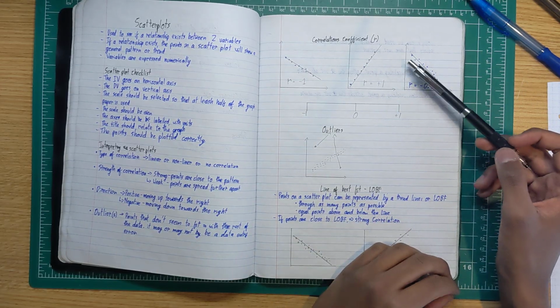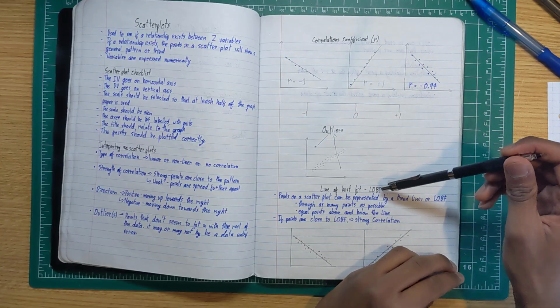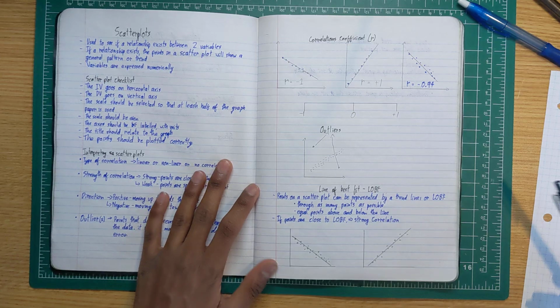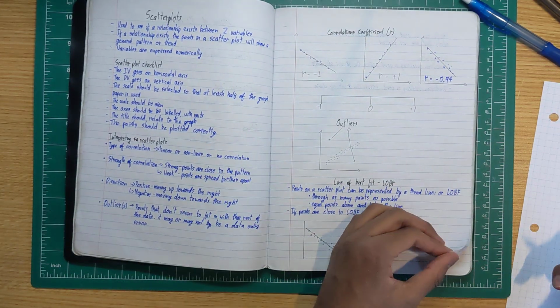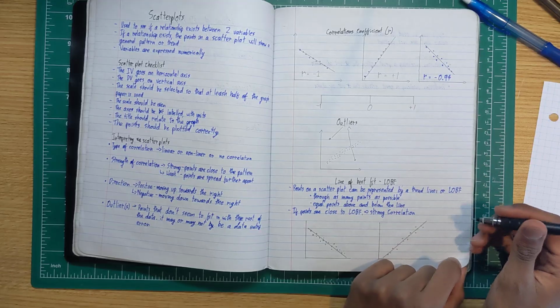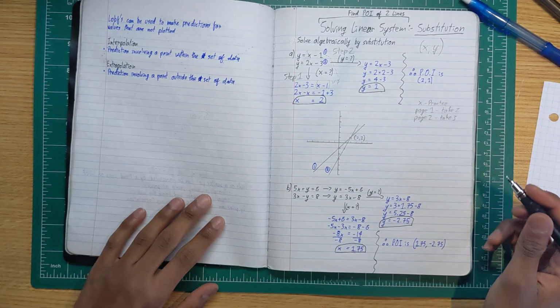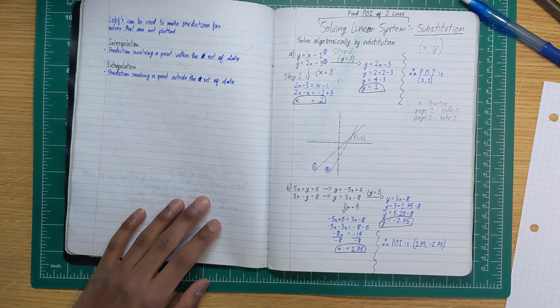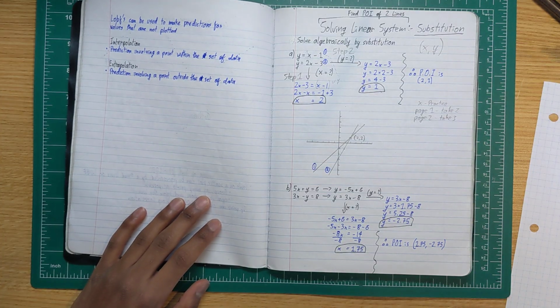Scatter point, line of best fit. I don't need to write this down. I know this already. Just draw a line that's best fitting to the data points. Substitution is really important, and I have been using it very consistently.